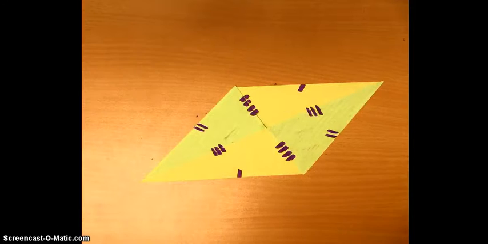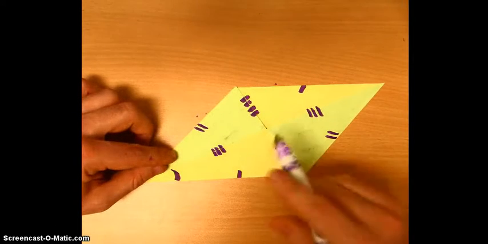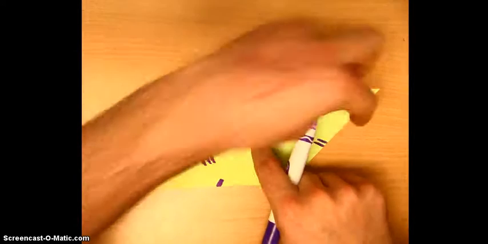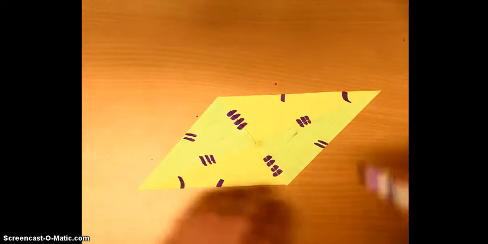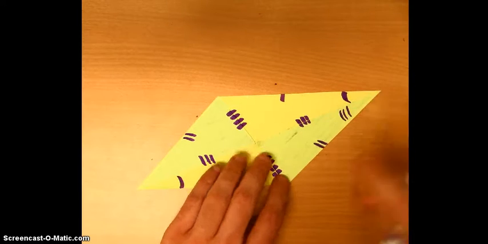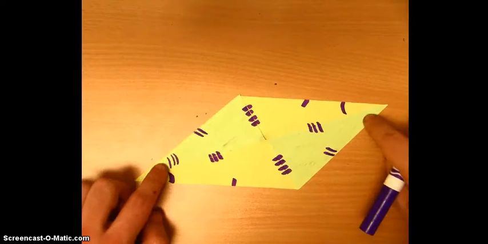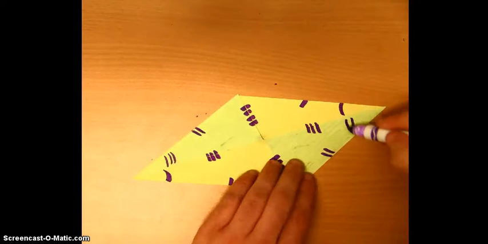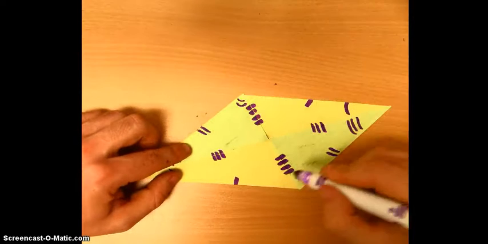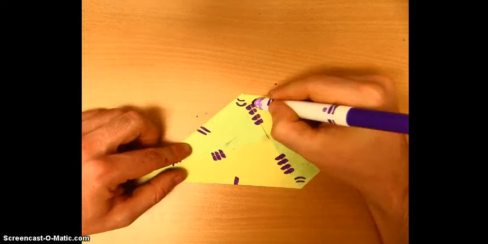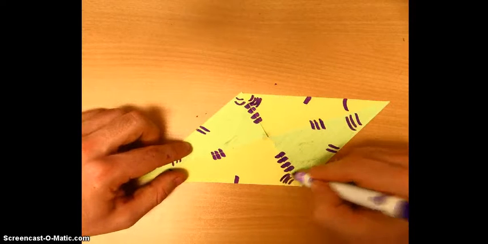Some of the angles are also congruent. For example, this angle here is congruent to that angle up there. Those are both congruent to each other. Or this angle here is congruent to this angle over here. So those are also congruent to each other. And we can fill in the angles on the other diagonal as well. Two there, two there, I guess four there, and four there.